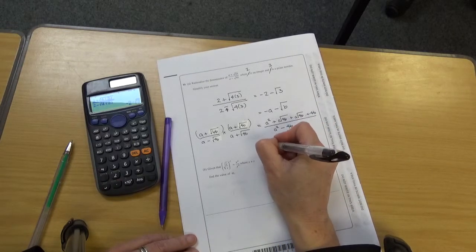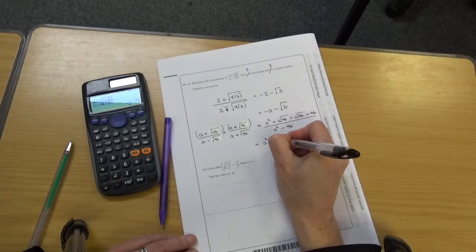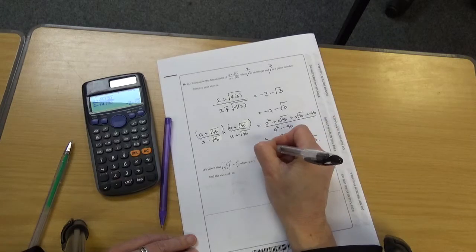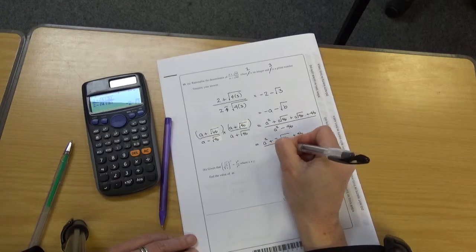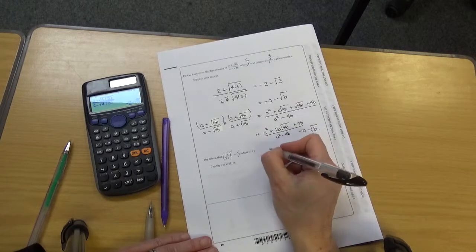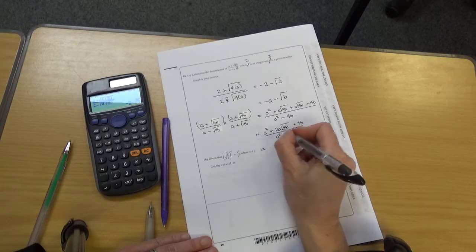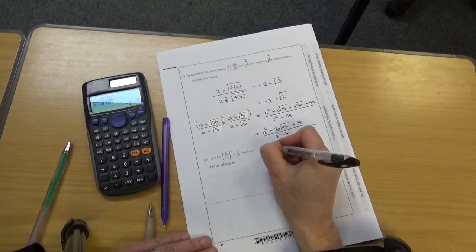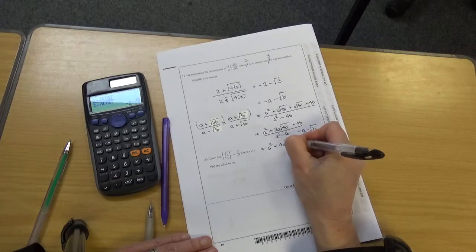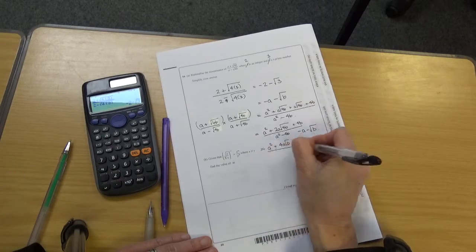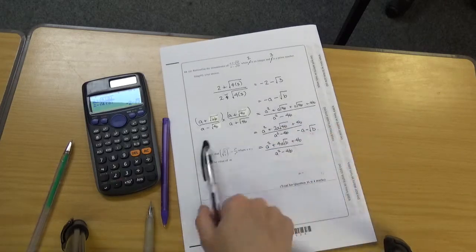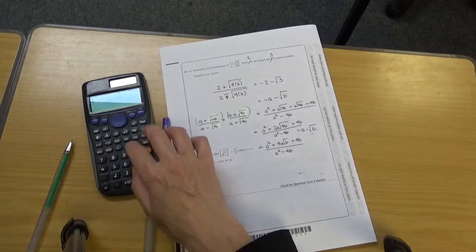So I end up with a squared plus 2a root 4b plus 4b over a squared minus 4b. Square root of 4 is 2, so I've got a squared plus 4a root b plus 4b over a squared minus 4b. Does that match with my 2's and my 3's?